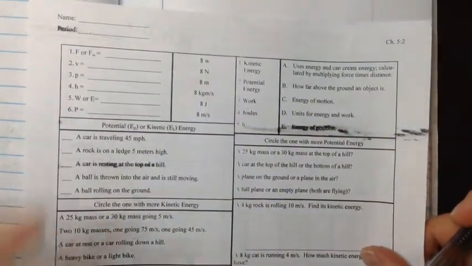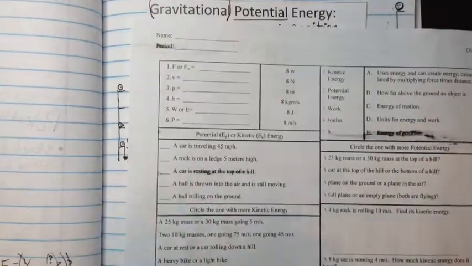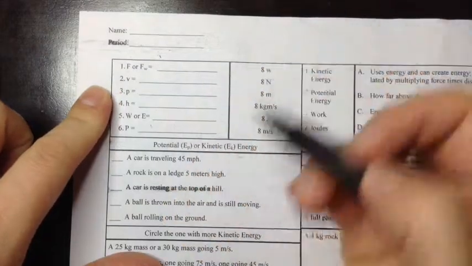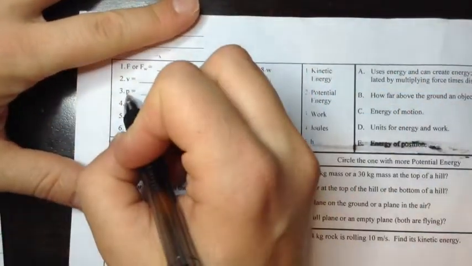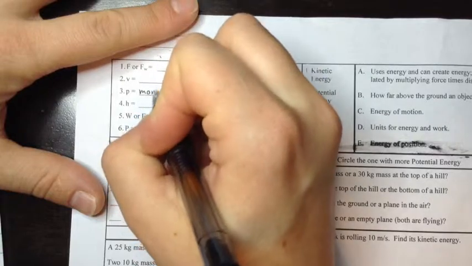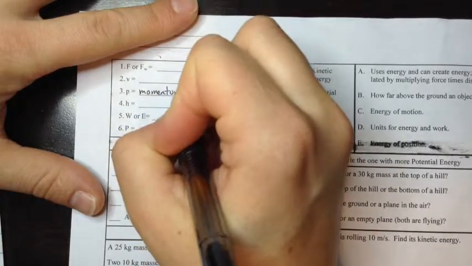Alright, on the back, we've got some sections we need to work through here. So, let's start on this first section. So, doing the matching thing again. Again, lowercase p, that is momentum, a concept I have not taught you yet.